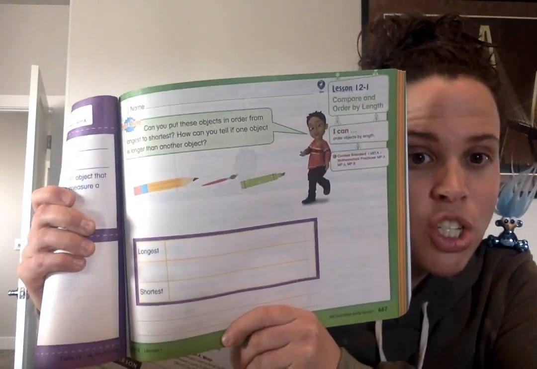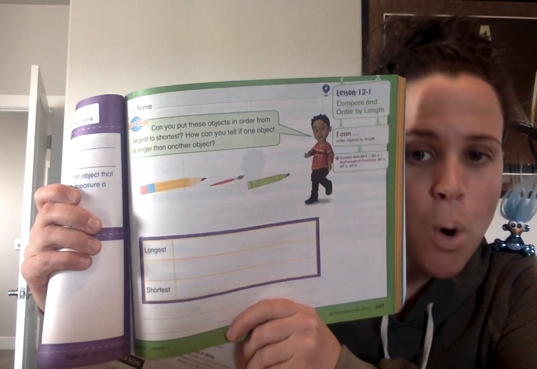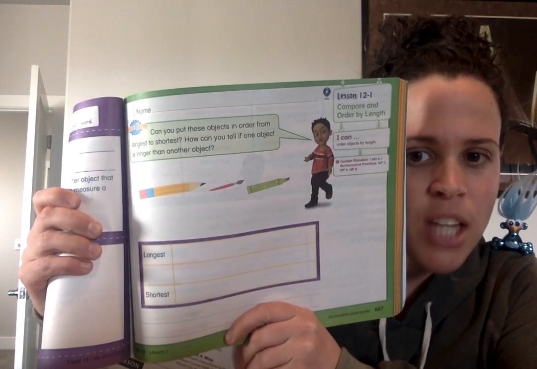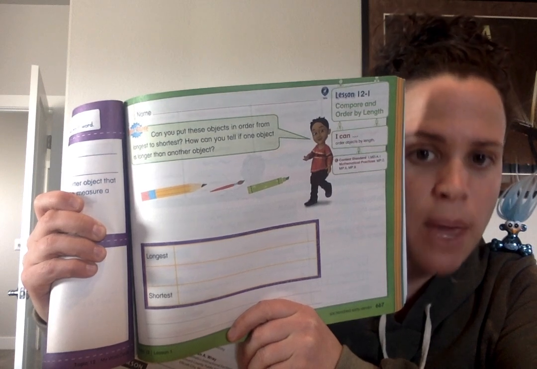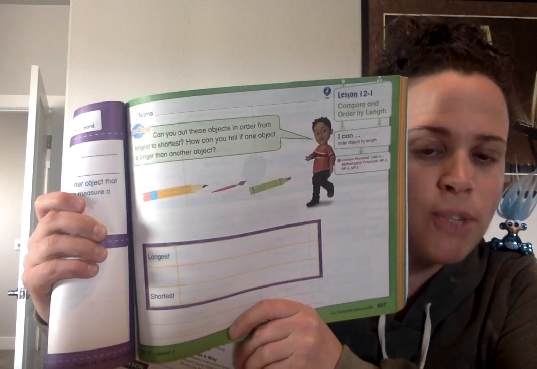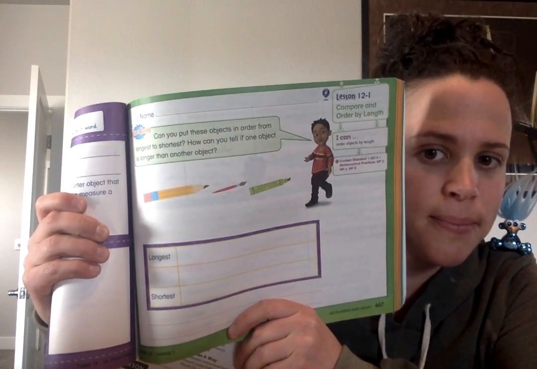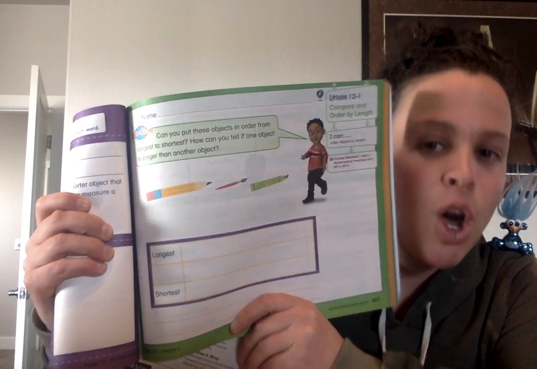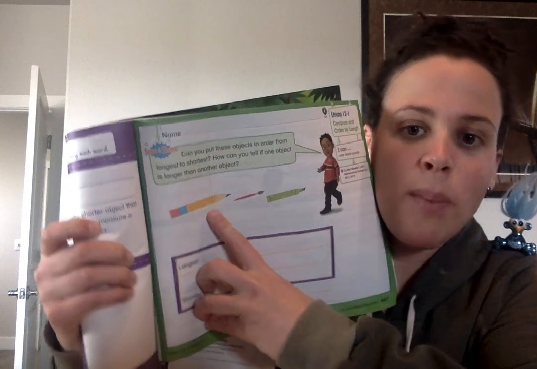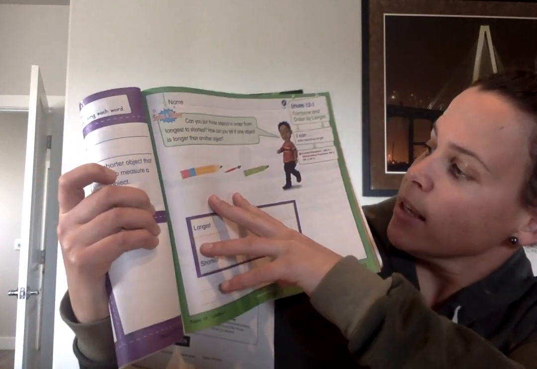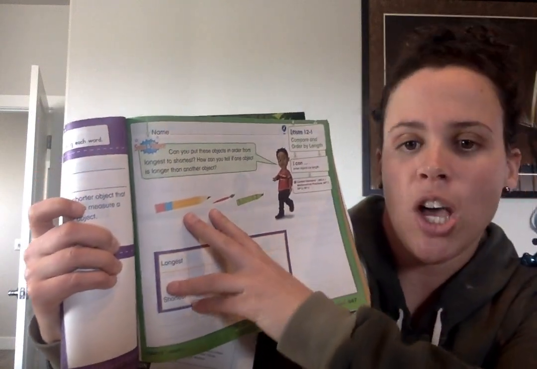Point to the longest object out of those three. Which object is the longest? Hopefully you pointed to the pencil, the pencil being the longest.